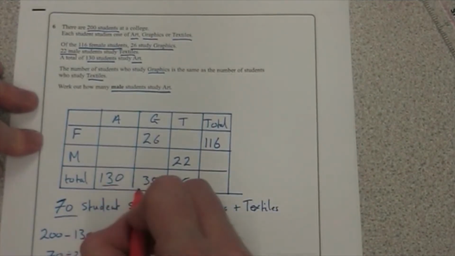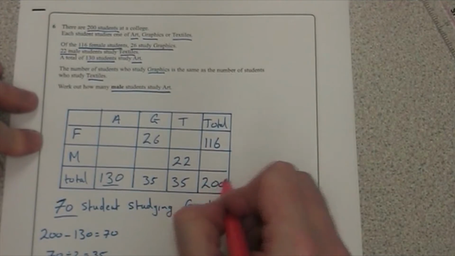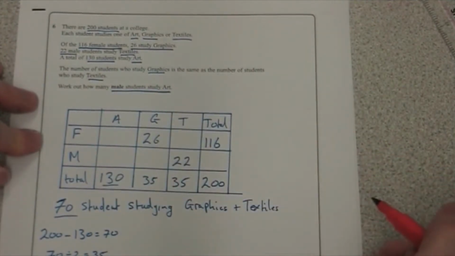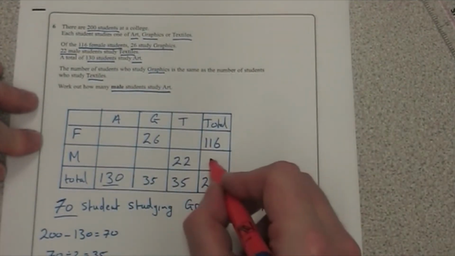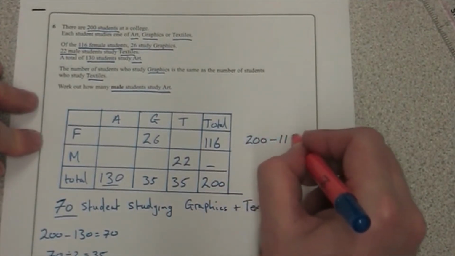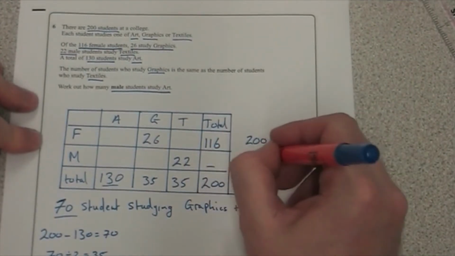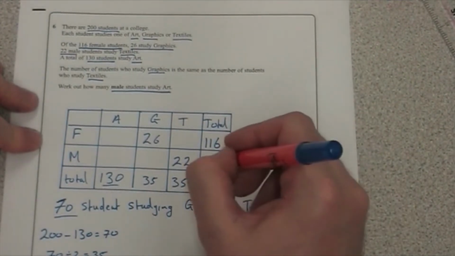So we know that 130 plus 35 will give us 200, because there are 200 students as given to us in the question. For this box here, we can take 116 away from 200, and that will give us 84. So we know that there are 84 males in the college.